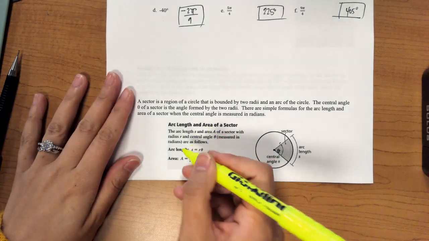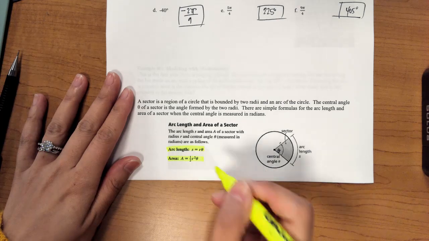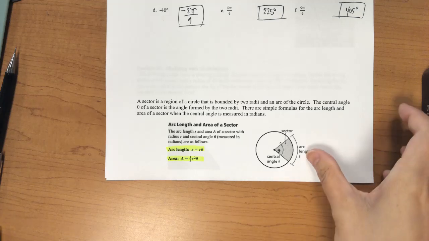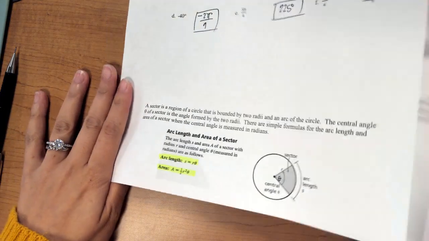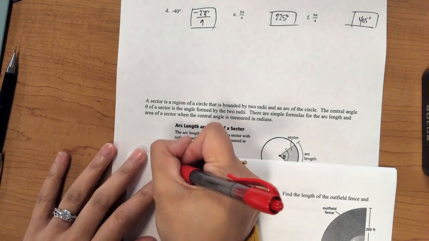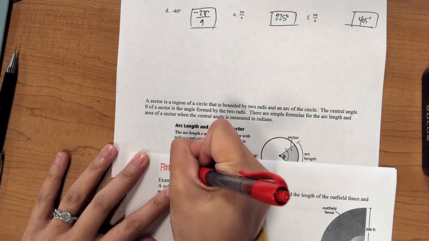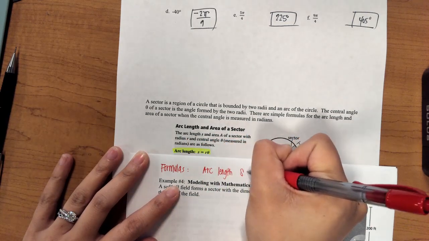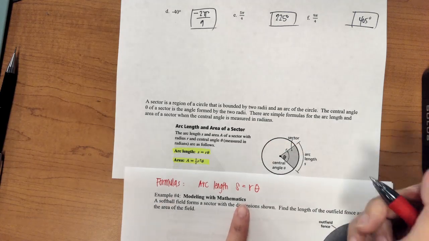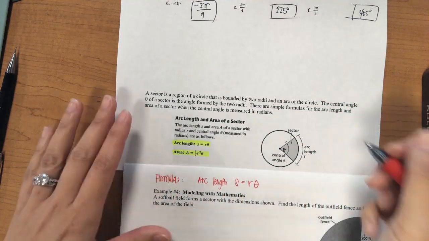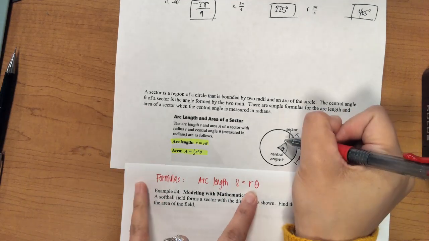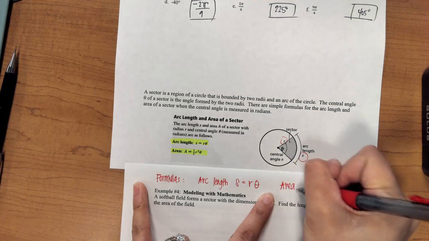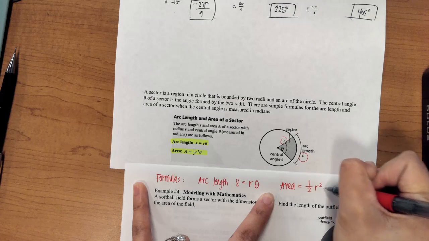Okay, so here's your arc length and your area. So those are the 2 formulas that we're going to use. When we get to the next page, I'm going to write those down real quick. So let me copy this down. S equals r times theta. S is your arc length. Okay, so notice here, r is your radius, and your theta is your angle measure. And then my second one is area equals 1/2 r squared times theta.